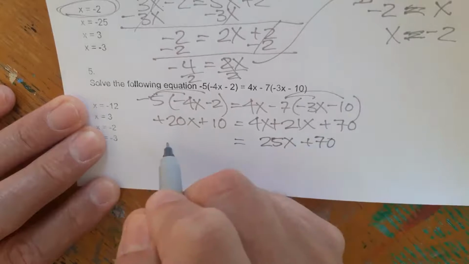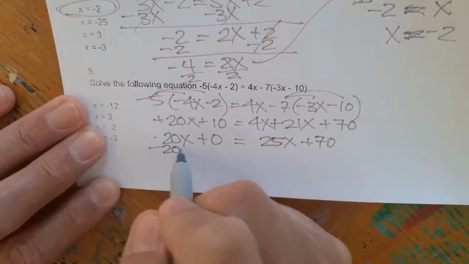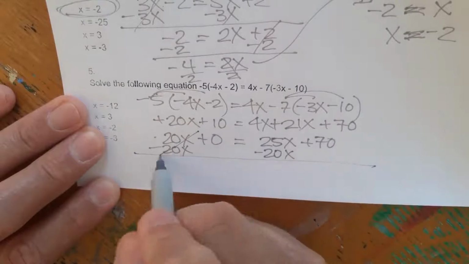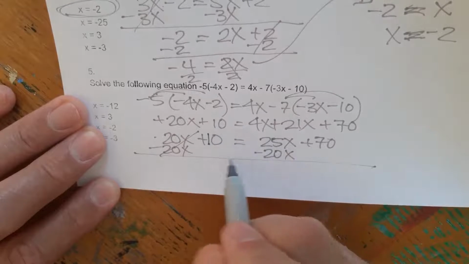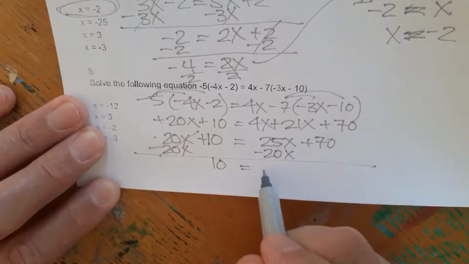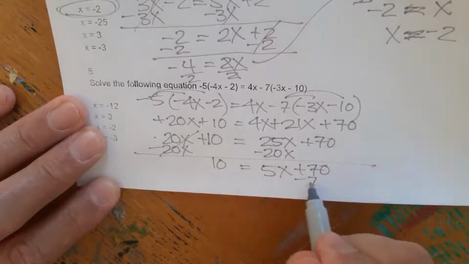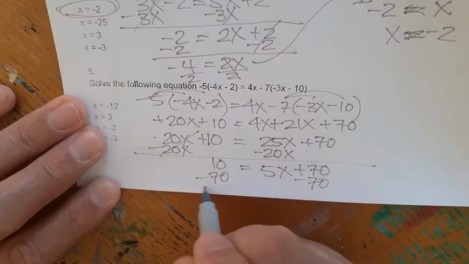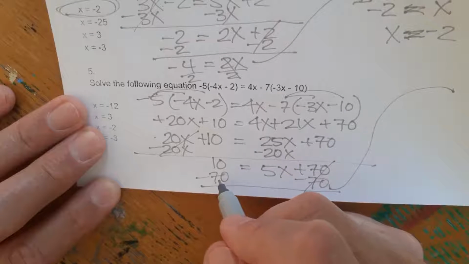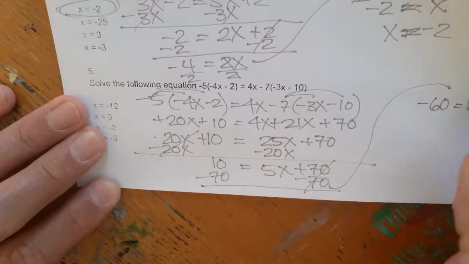We still have an equals in the middle. And we still have 20x plus 10 here. Let's subtract the smaller number of x's from both sides. Gone. So we have a 10 here. A 10 here. 25x minus 20x is 5x and plus 70. So minus 70 minus 70 is going to go like this. The 70s disappear. We have negative 70 plus 10 is negative 60 equals 5x.